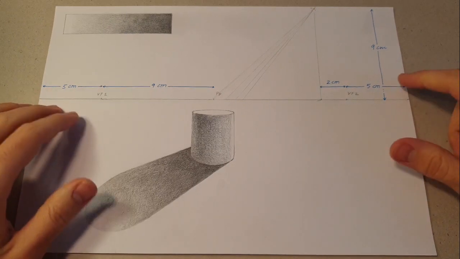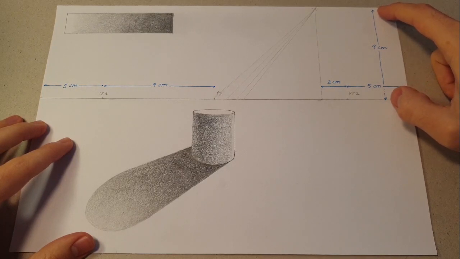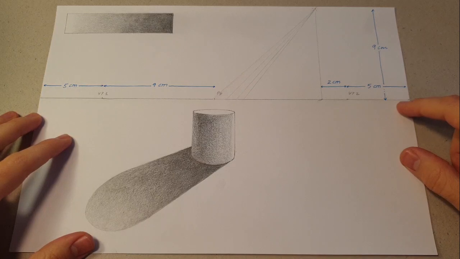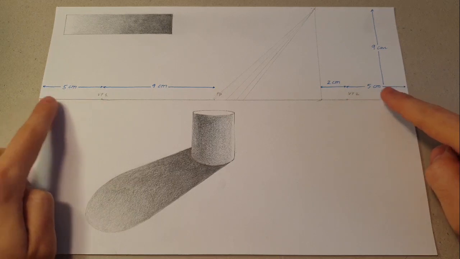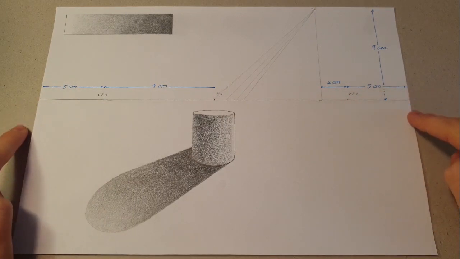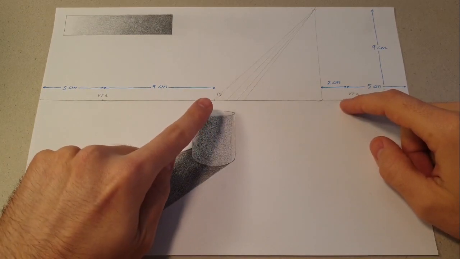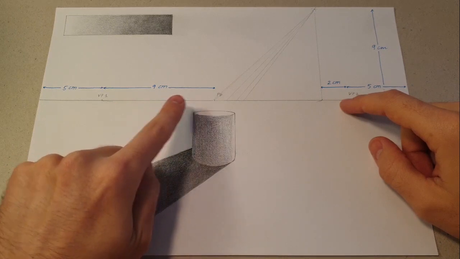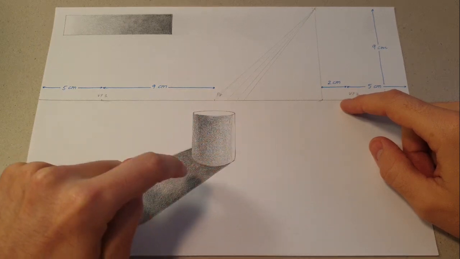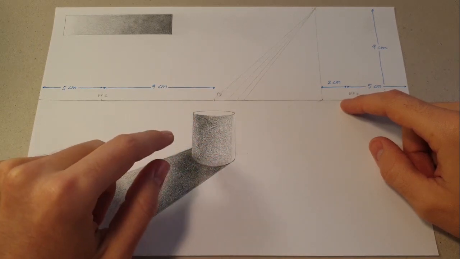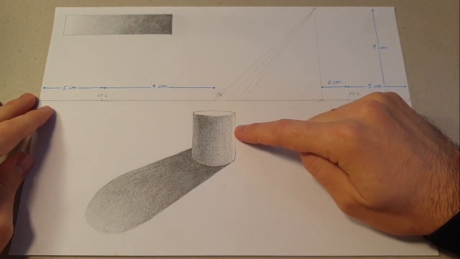So we will start drawing the horizontal line, which is 9 centimeters from the upper edge of our sheet of paper. Then we will draw the vanishing point 1 and vanishing point 2, 5 centimeters inwards from the side edges of our sheet of paper. We will later draw the principal point, 9 centimeters to the right of the vanishing point 1, and we will then draw the basic geometry of the prism, the auxiliary prism, inside of which we will later draw the cylinder.